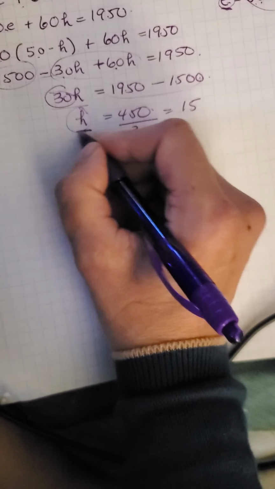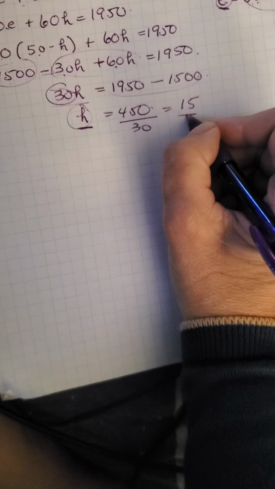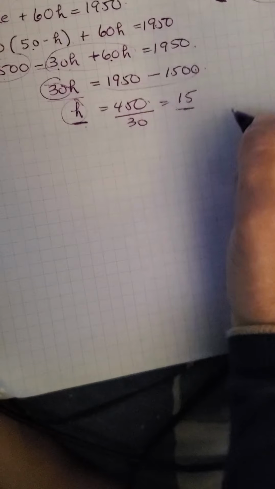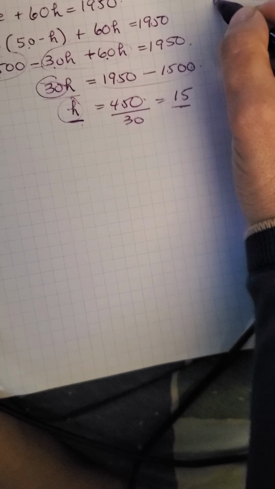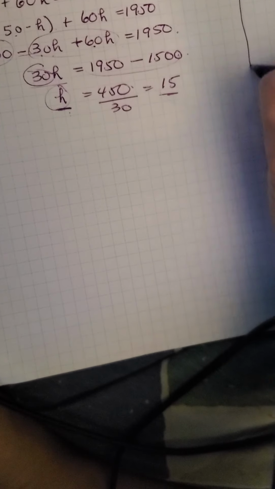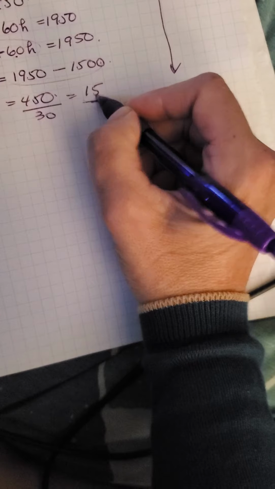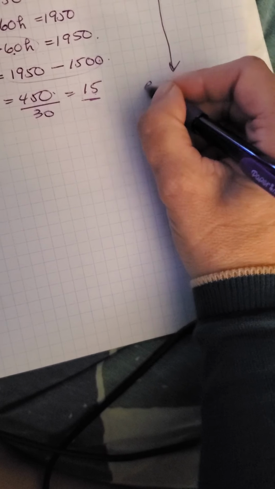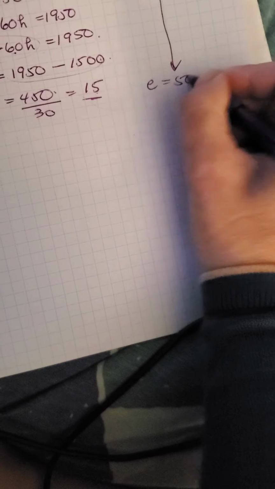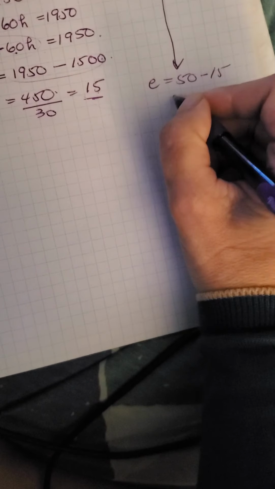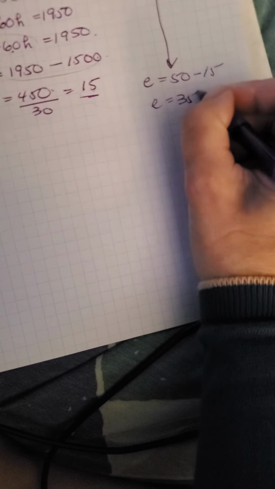And so we know that Tina played 15 hard games. And so then we can come back up here and solve to figure out what e would be. So we can say, well, how many easy did she play? Well, we know that she played 50 minus the number of hard. So we can say easy equals 50 minus 15. And so she played 35 easy.